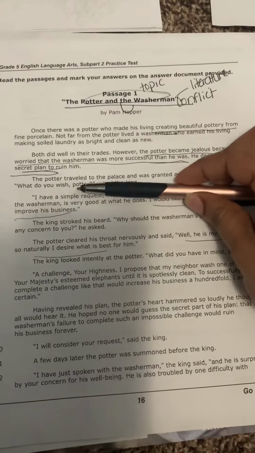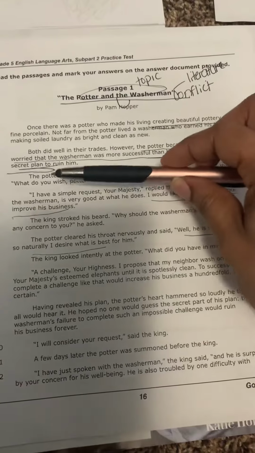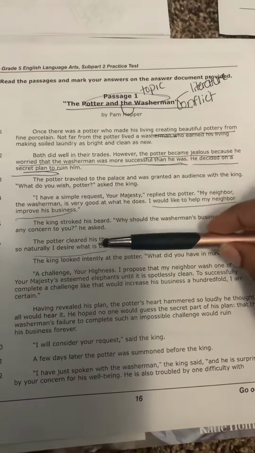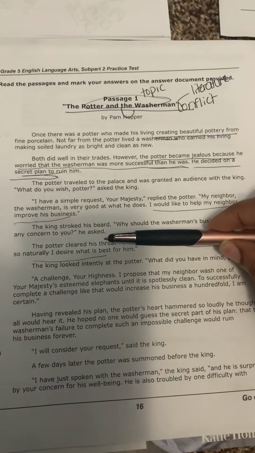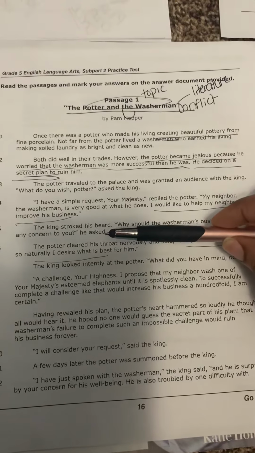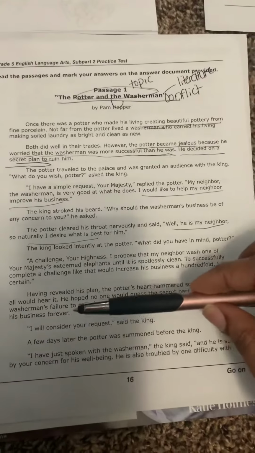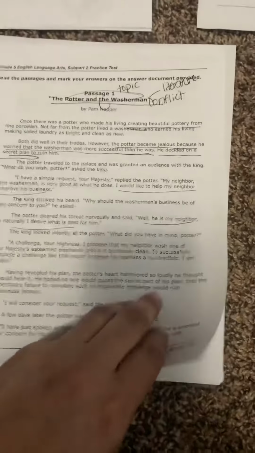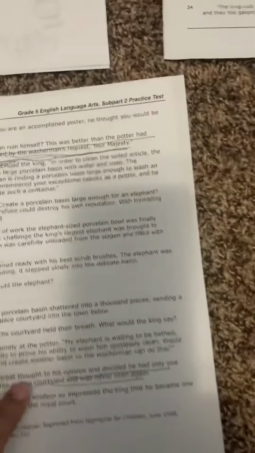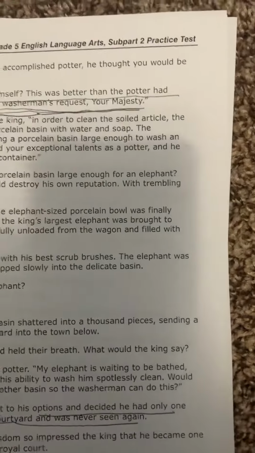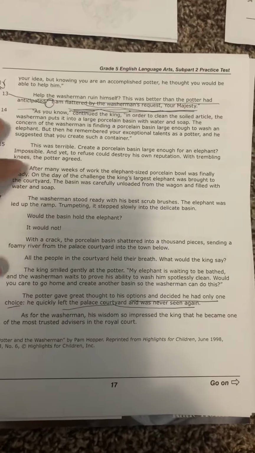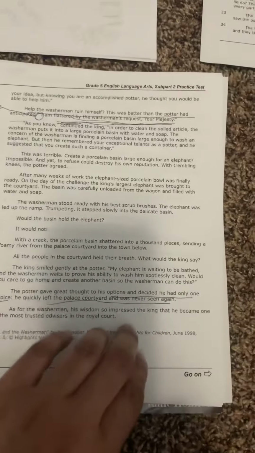So then here's where the potter asked the king about the plan, saying that he wants to help the washerman. Then here's where he tells the king, I just want what's best for him, blah, blah, blah. And then here's where he hopes nobody ruins his plan. And then here is where things really begin to unfold, where the potter is kind of caught in a fib. And then here's where he leaves and he does not come back.